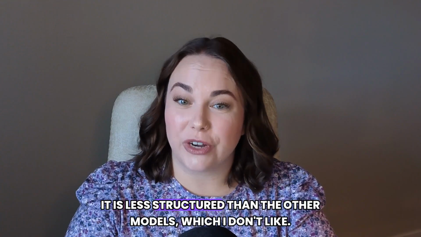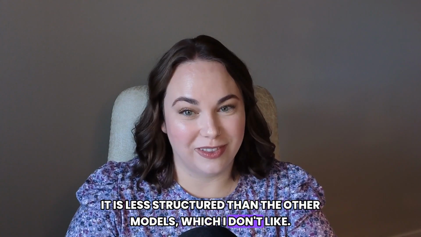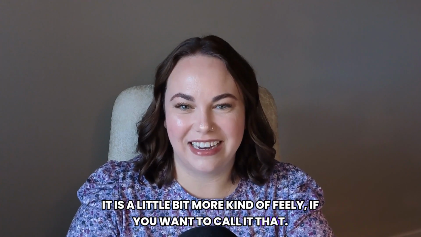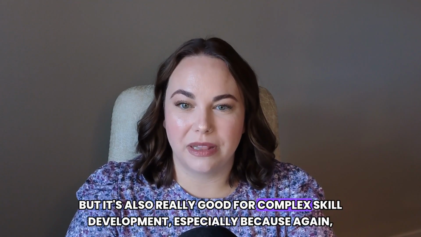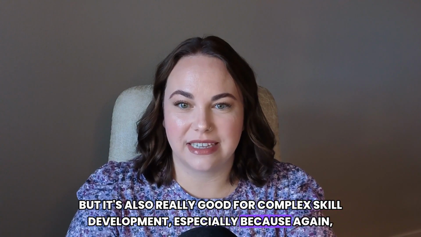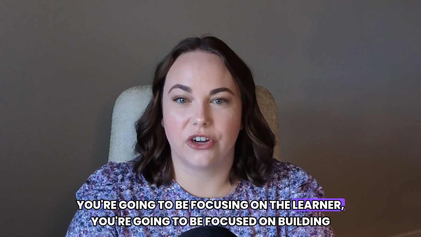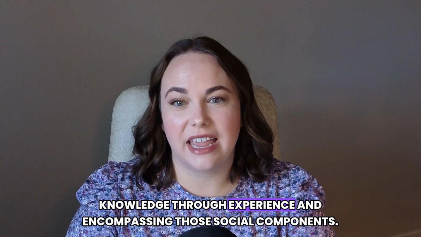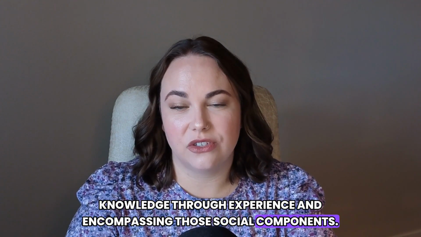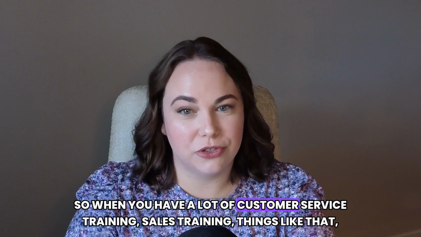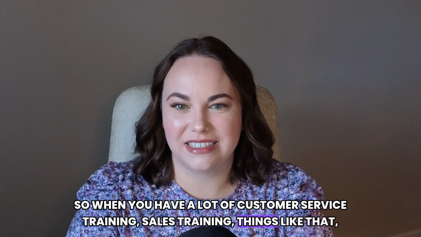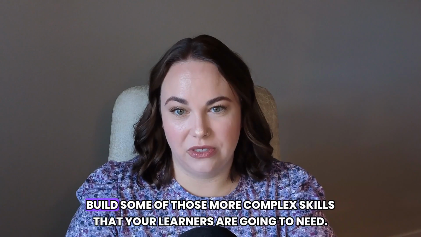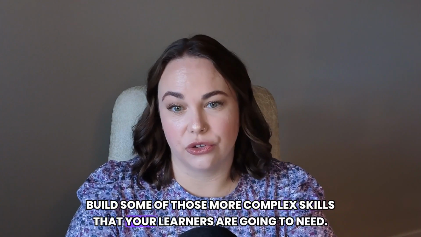It is less structured than the other models, which I don't like. It is a little bit more kind of feely, if you want to call it that. But it's also really good for complex skill development, especially because, again, you're going to be focusing on the learner. You're going to be focused on building knowledge through experience and encompassing those social components. So when you have a lot of customer service training, sales training, things like that, the constructivist approach is really good to help build some of those more complex skills that your learners are going to need.